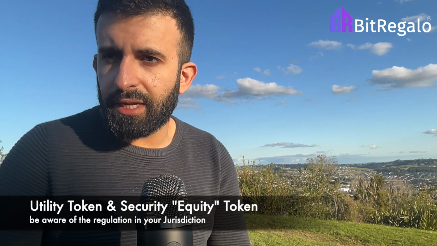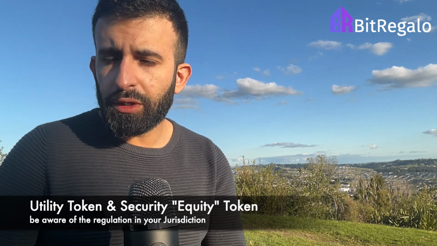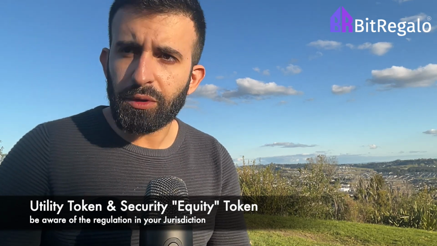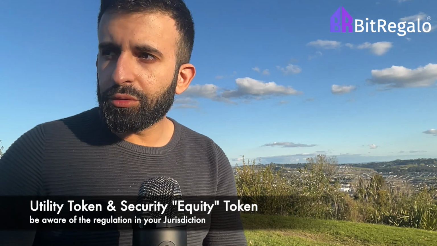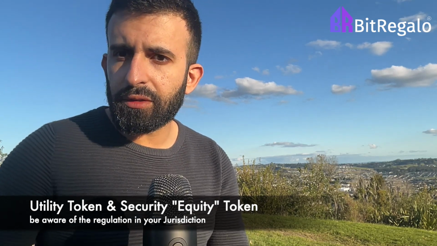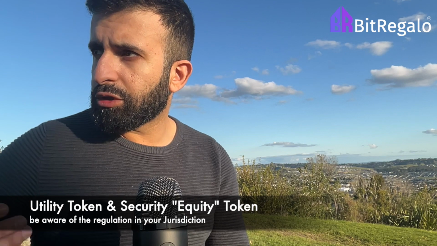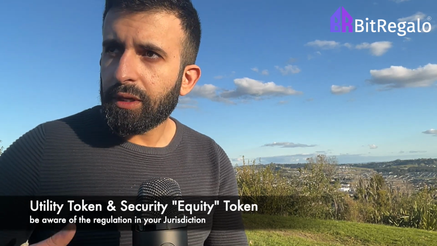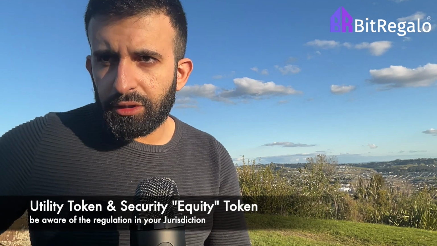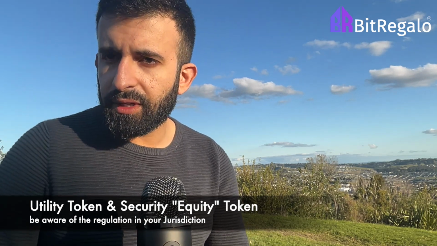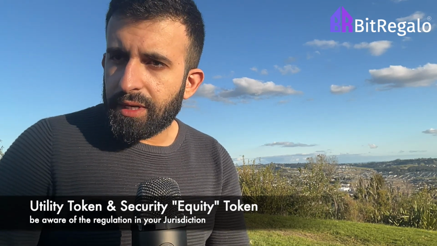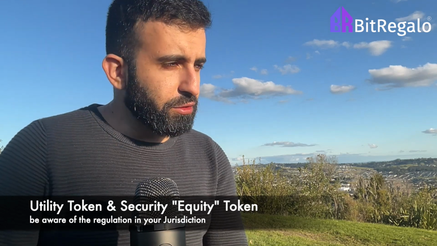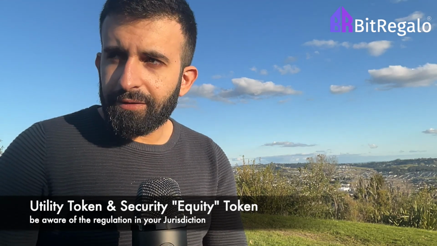That's obviously a security token. So you want to know what token you are purchasing and what token you are creating, and make sure you look into the regulations in your jurisdiction regarding which tokens you are allowed to create. You might need to obtain a certain license if you want to create a security token in specific, or a utility token as well. Those are general terms you want to be aware of.